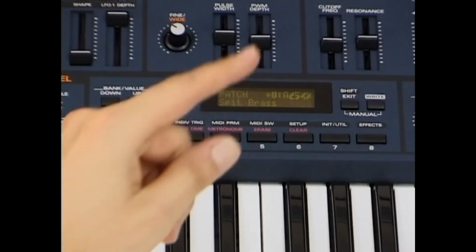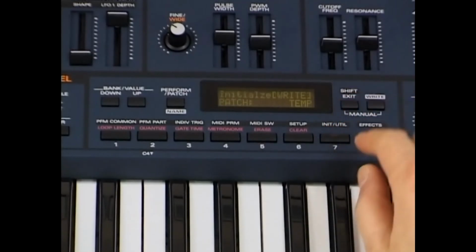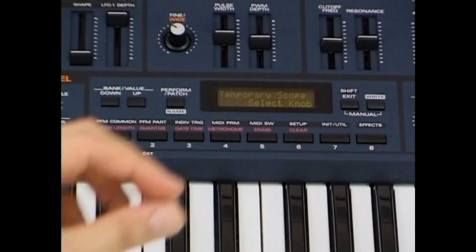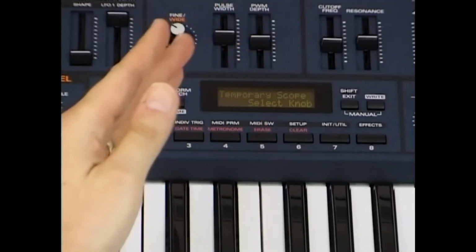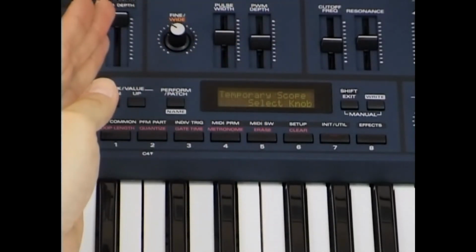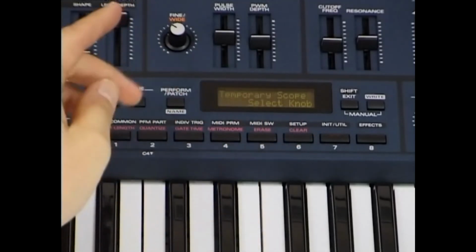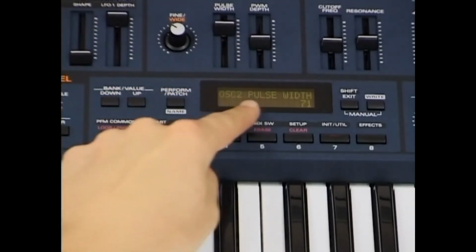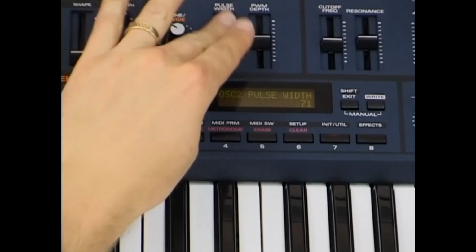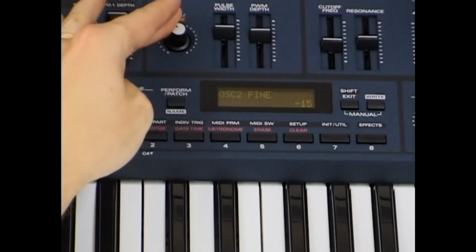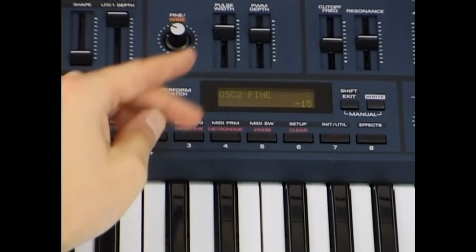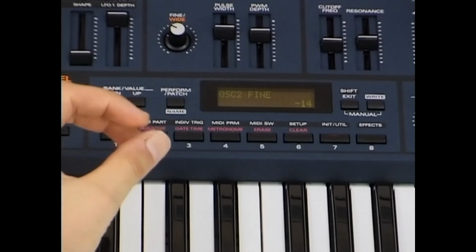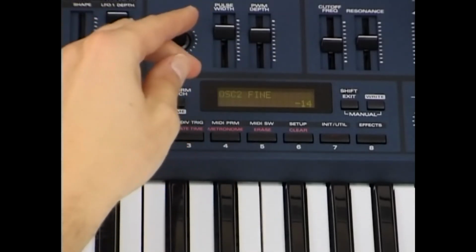Oh, and by the way, if you hold down Shift and 7, initialize utilities button, and press it down until we get to temporary scope. Now, temporary scope is a view of the exact value of any knob. If you select temporary scope here and move any particular slider, you can see that the screen shows me its exact value. I'm not able to change its value by moving the slider. I can just see that particular value of that knob or slider. Actually, I can change it if I use the up and down buttons, but primarily this function is useful for seeing the exact value of any knob or slider.